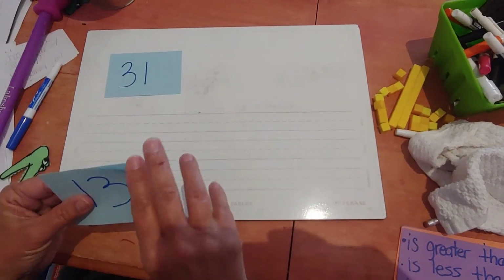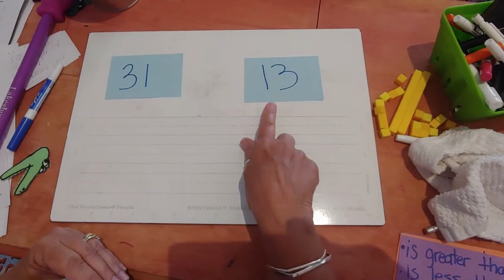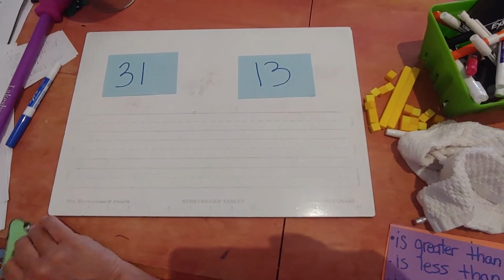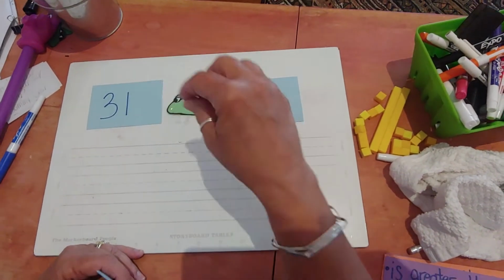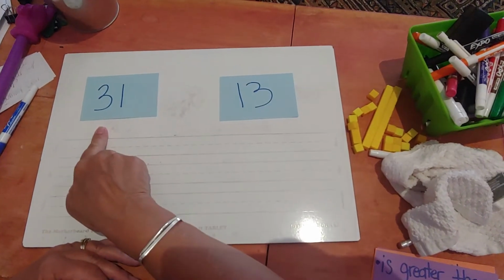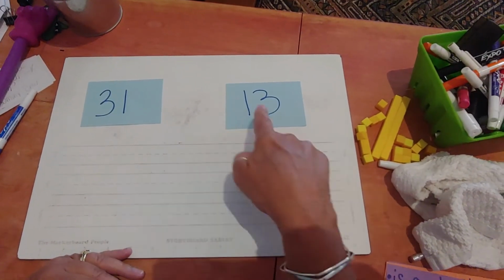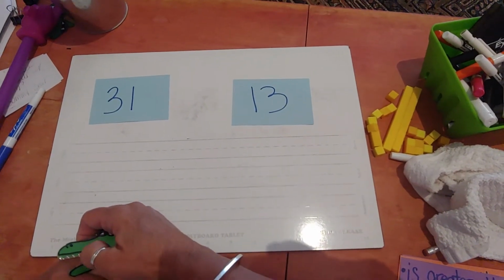This is the person laying out the cards. 31, 13. It's the other person's job to put the alligator facing the right way. So 31 is what to 13? Is it greater than or is it less than?